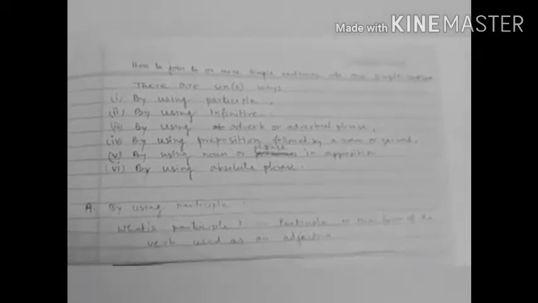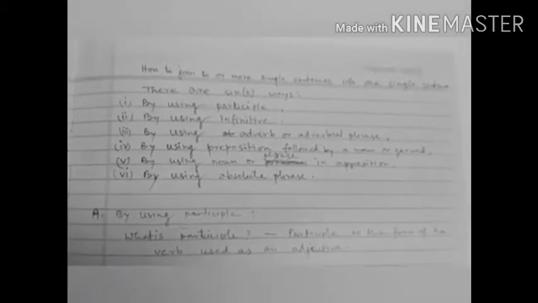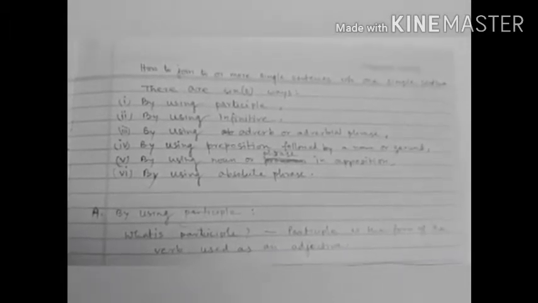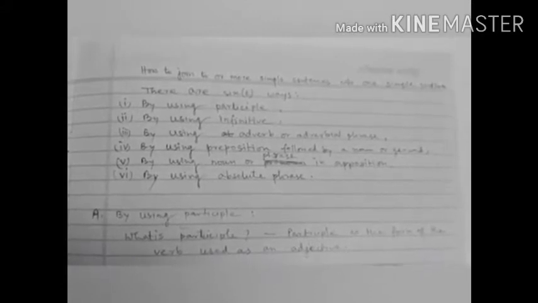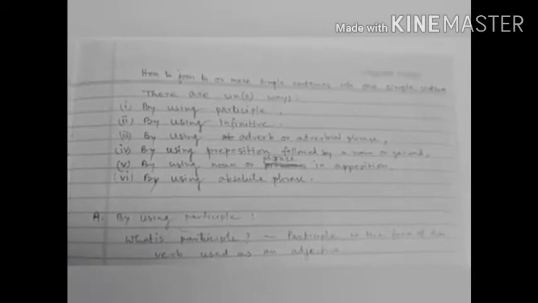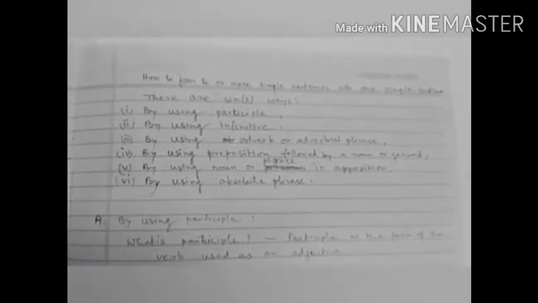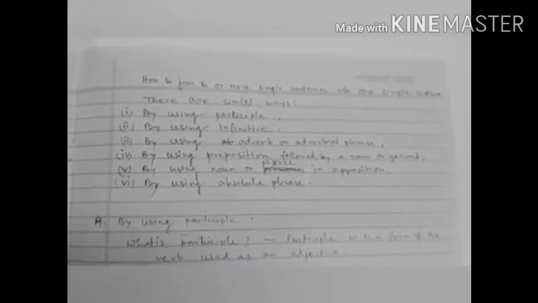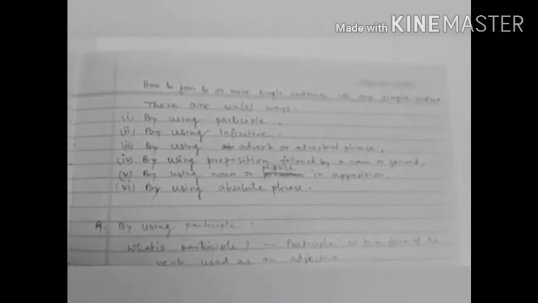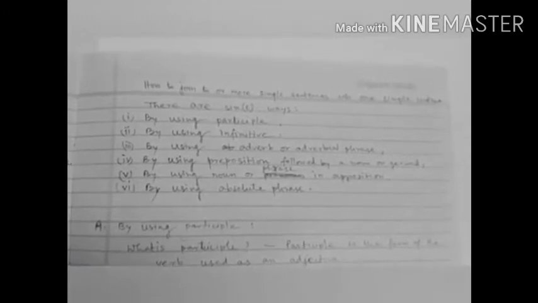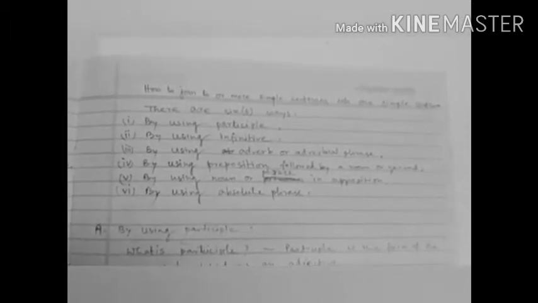Adverb. What is adverb? Most of us mistake it. Adverb is a word that tells about the manner, time, place, reason of a verb or an adjective. Actually, adverb modifies a verb or an adjective. We often mingle it with adjective. Adjective qualifies and adverb modifies.